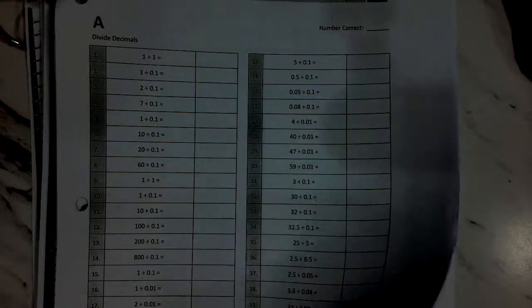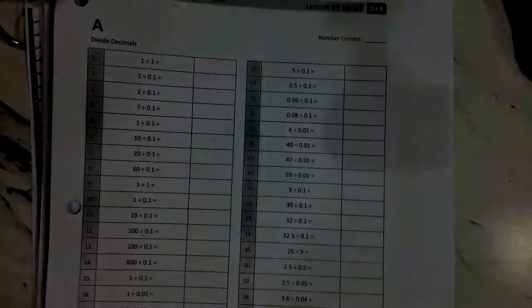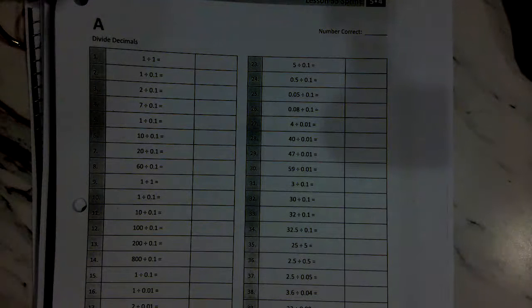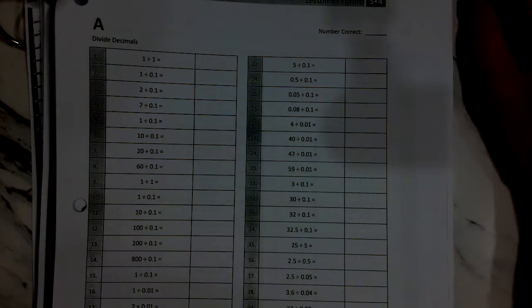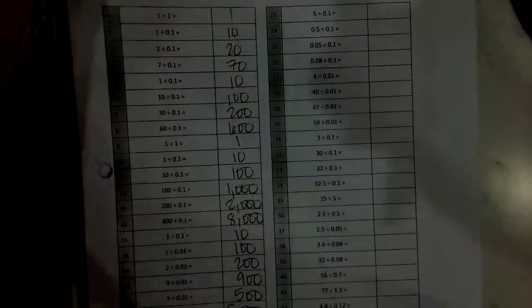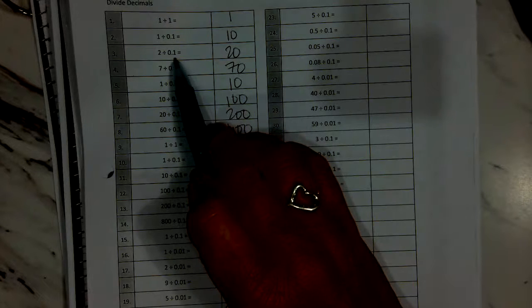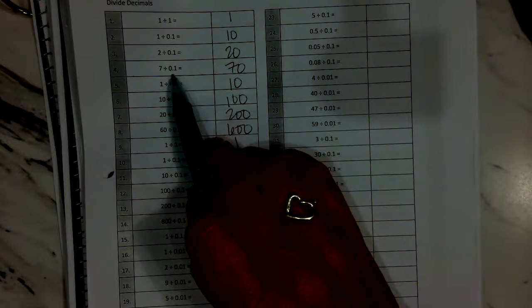This is the last lesson in this entire module. All right. Are you ready? You have 1 minute to get as far as you can. 1, 2, ready, go. All right. How did you do? Now, did you remember that dividing by a tenth is really multiplying by 10? Dividing by a tenth is multiplying by 10.